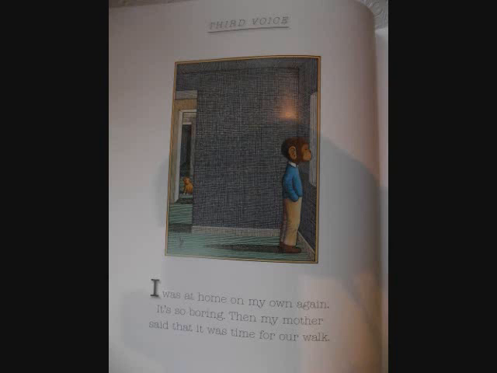The third character is Charlie. Charlie's font is very thin, as though he is unsure of himself. The colors in this section are also very muted, although they brighten a bit as he plays with Smudge.